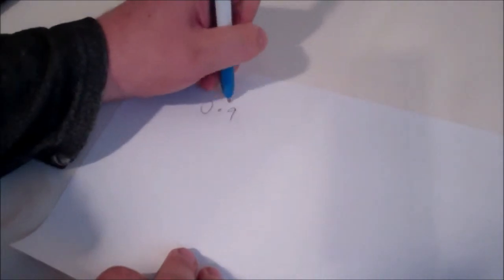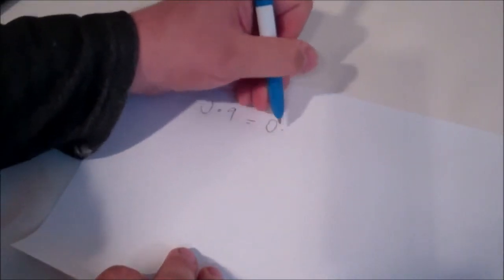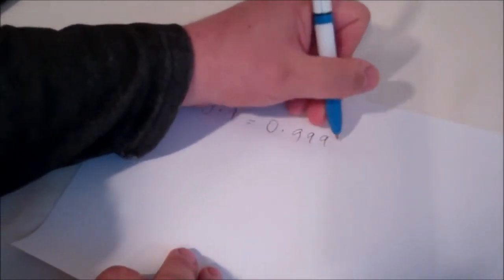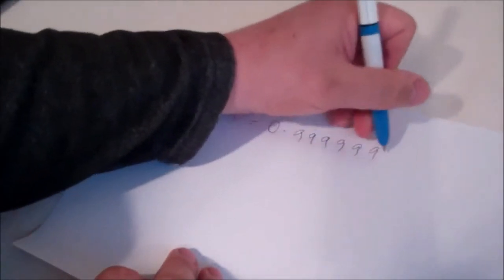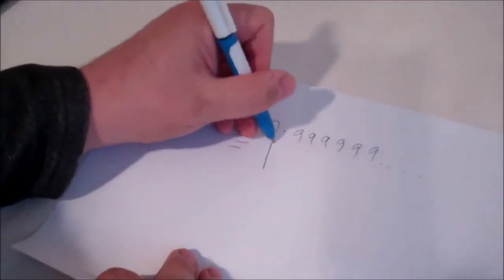And of course, speaking of infinity, one little thing that I love doing to my students is telling them that 0.9 recurring, let me just write that out for full effect, 0.9 recurring, it means we just put 9s and keep going, is exactly the same thing as 1.